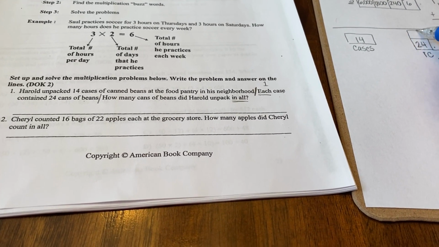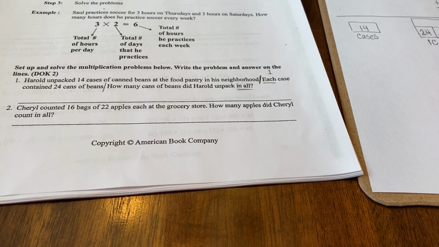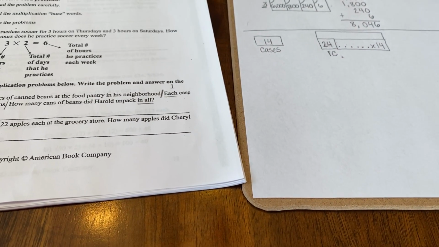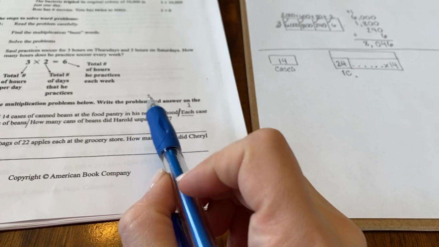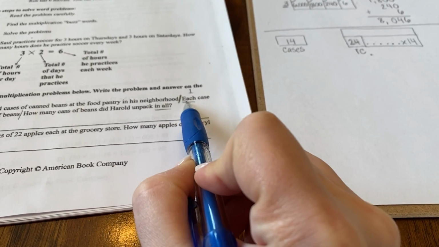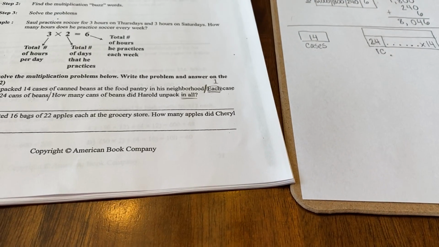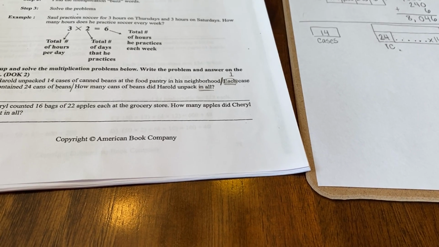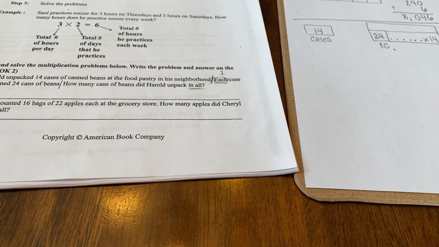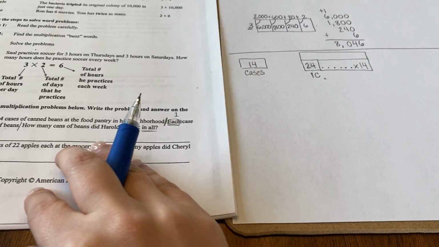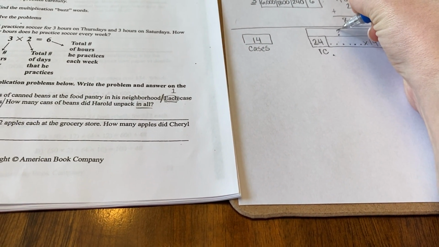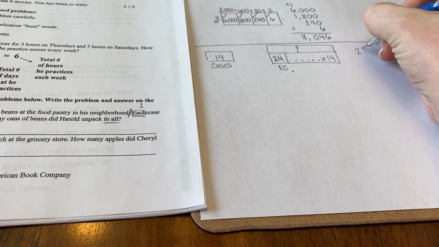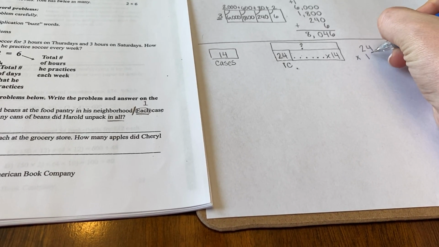So remember, when you're solving for a total, there's only 2 options we can go here. Goodness, my pencil keeps breaking. We can either add or we can multiply. But we know we didn't need to add because of this word each. And again, some of y'all may still have that handy dandy word problem anchor chart that I gave y'all a while back that lets you know some of the key words that you can look for in these word problems. All right, so now we know that we're solving for our total. So let's write out our number sentence. We need to multiply 24 times 14.